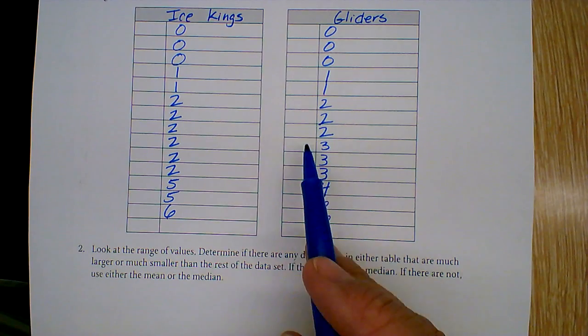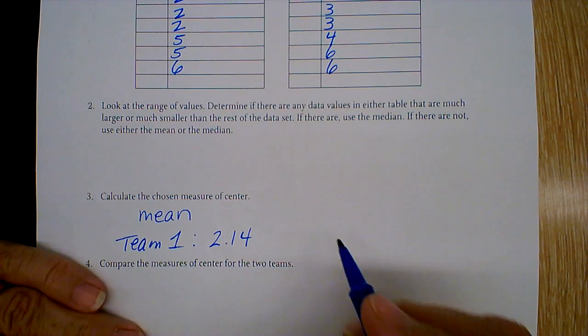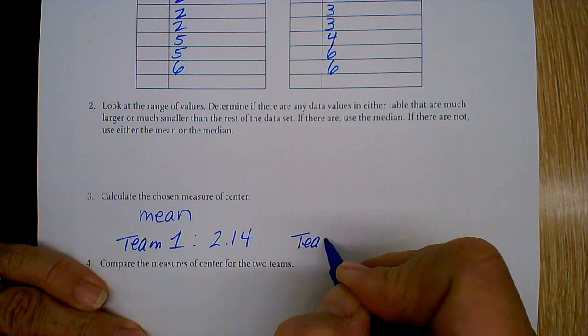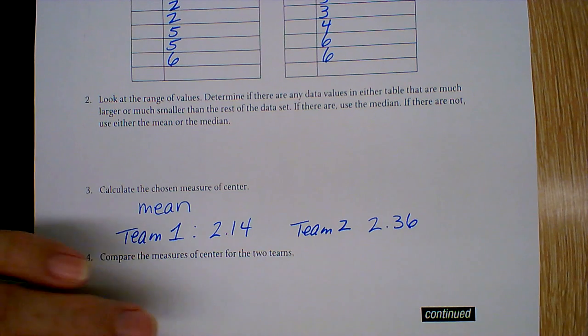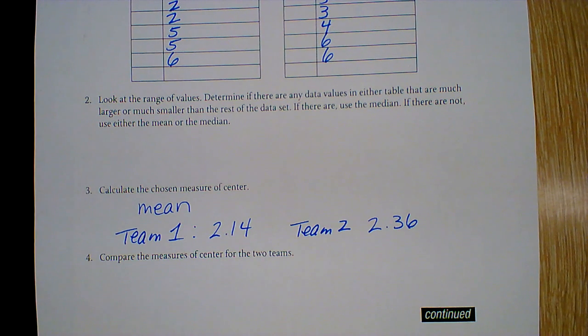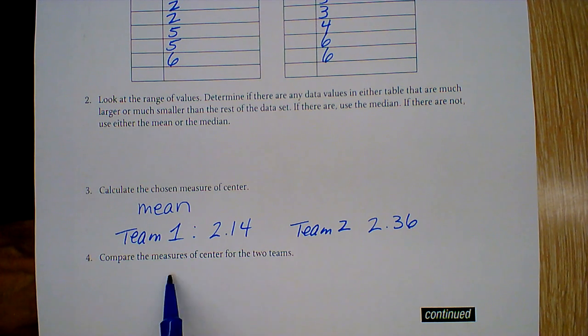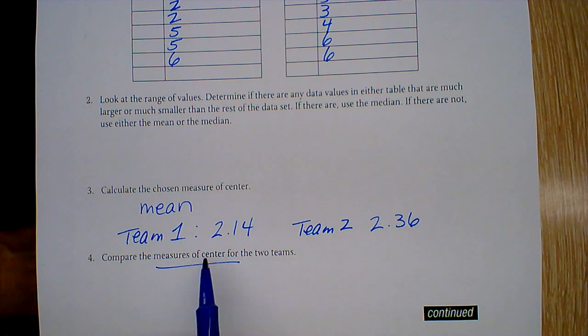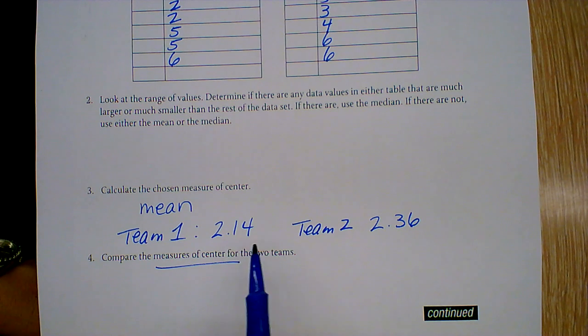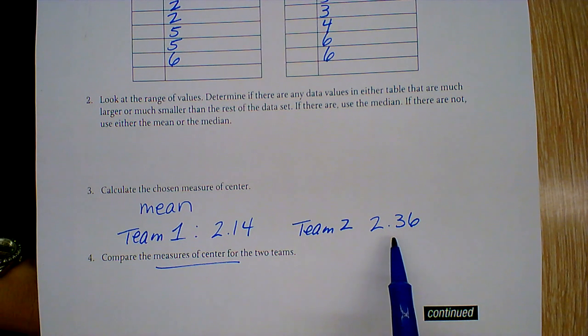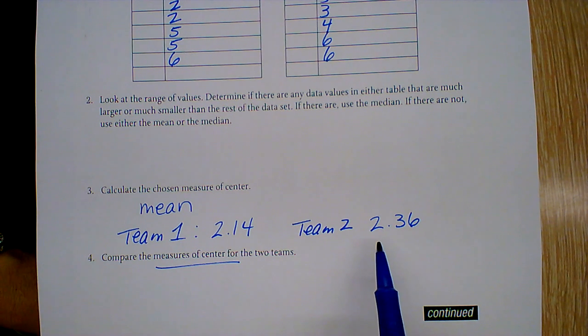I'm going to do the same thing with team 2, the Gliders. I'm going to add all of these numbers together and divide them by 14. And for team 2, I get 2.36. So again, those numbers are fairly close. It says that in any given game, you could expect that either team is going to score at least 2 goals. That's how we would compare this measure of center between the two teams. Team 1 is expected to score a little bit more than 2 goals, and team 2 is a little bit more than 2 goals also.